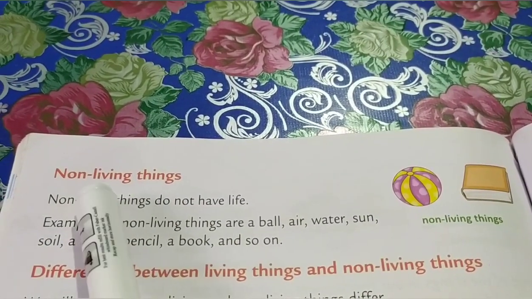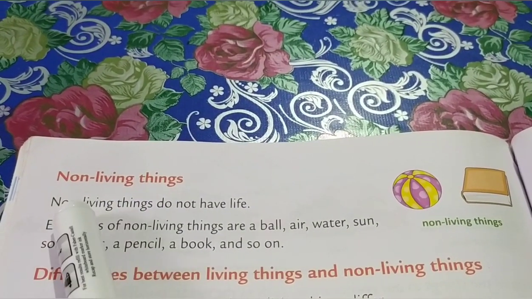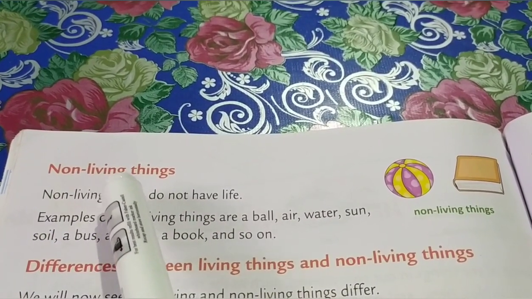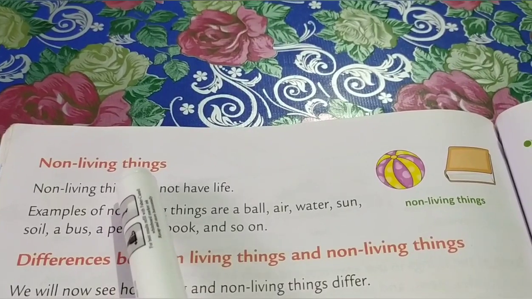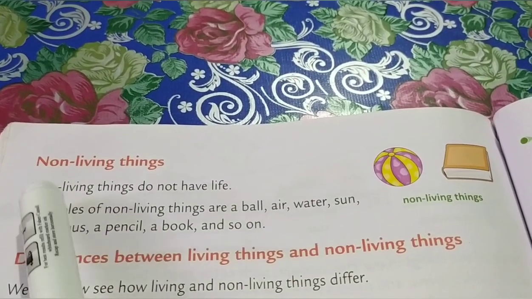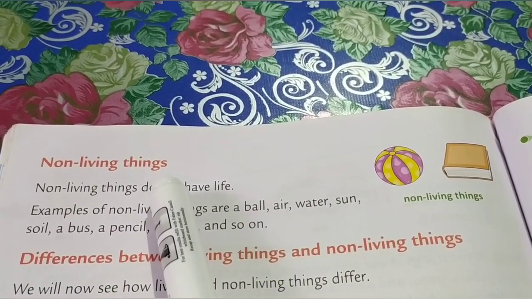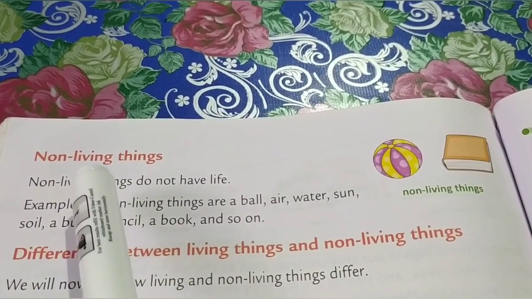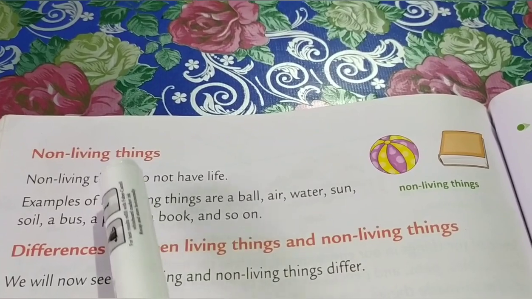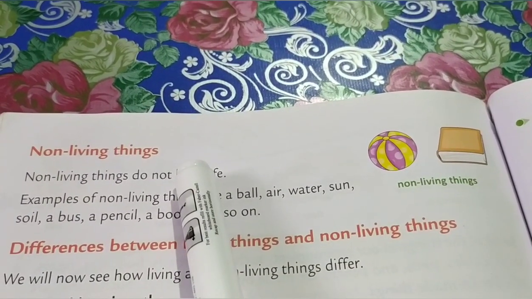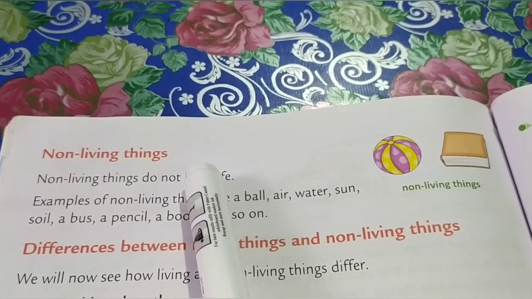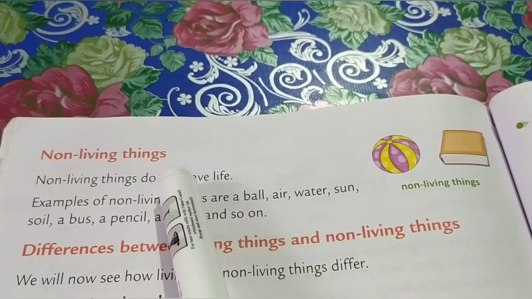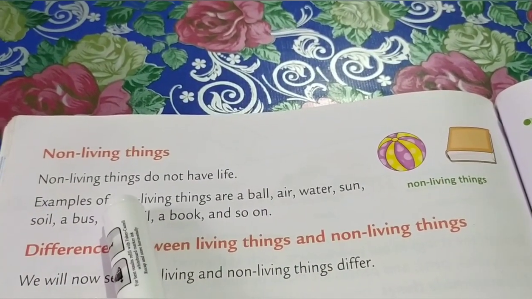Non-living things. Non-living things spelling: N-O-N-L-I-V-I-N-G T-H-I-N-G-S. Non-living things. What can we read? Yeah, very good. Non-living things.